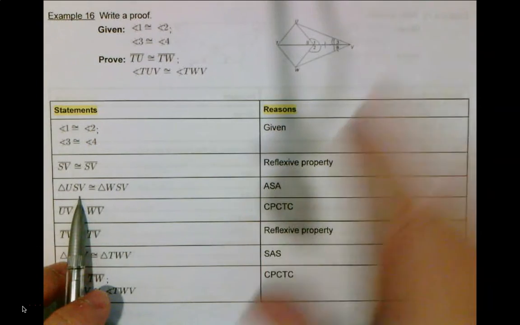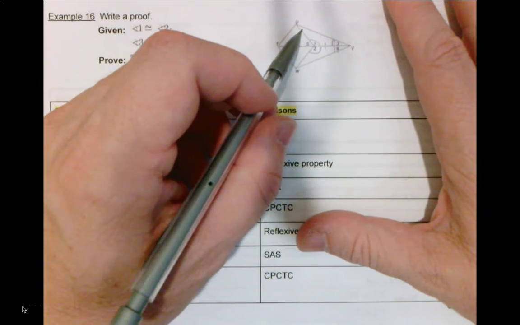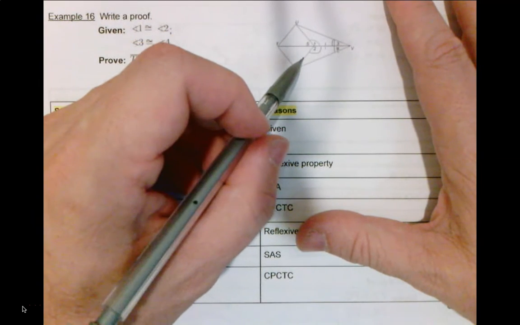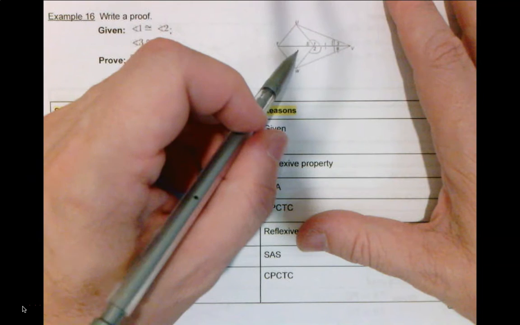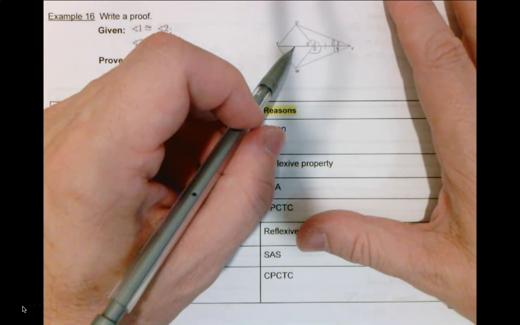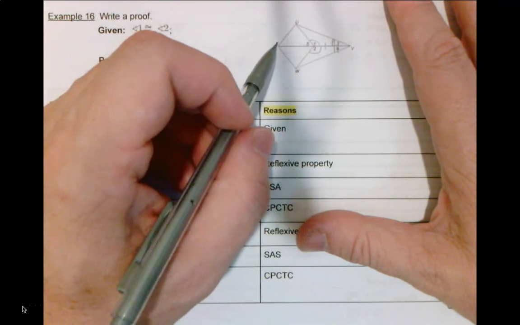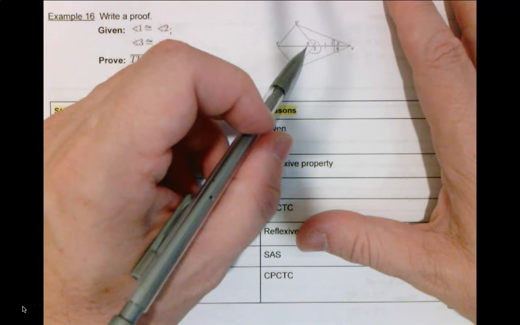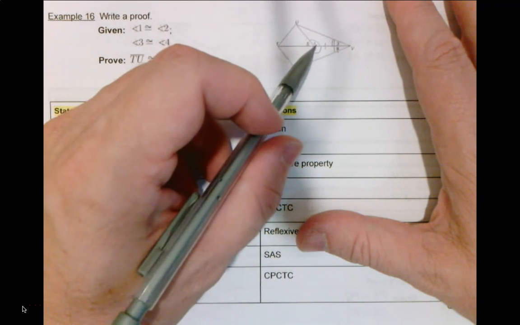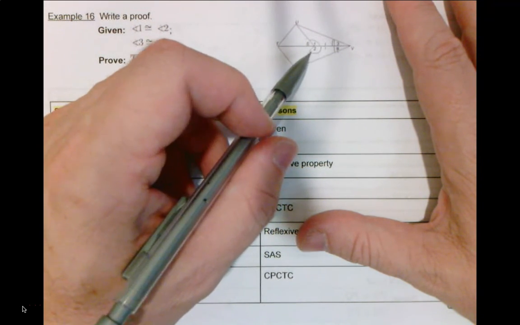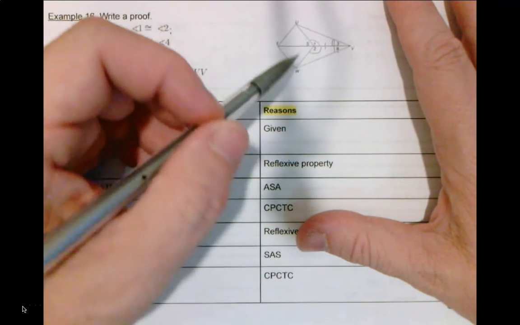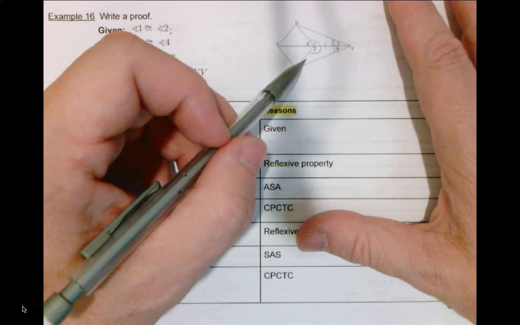Now, a lot of people will then say US is congruent to SW and TS is congruent to itself, and then they get angle UST congruent to angle WST by some angle addition, partial, and then subtracting angles, and eventually you can do it that way.